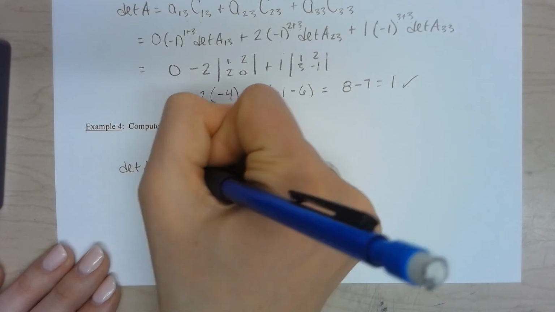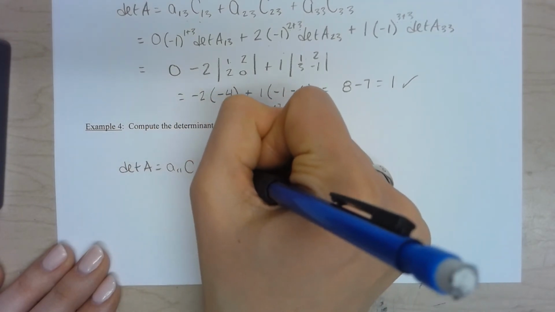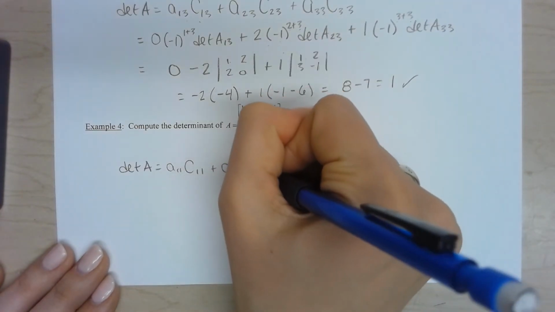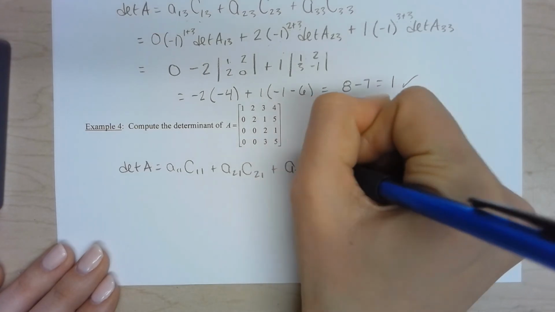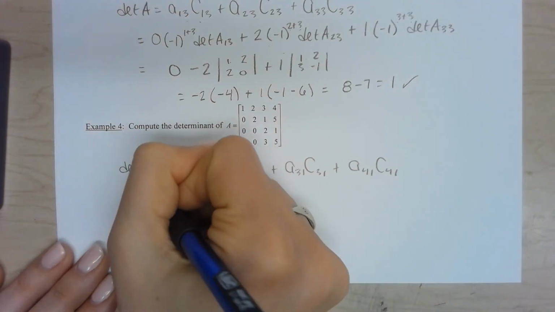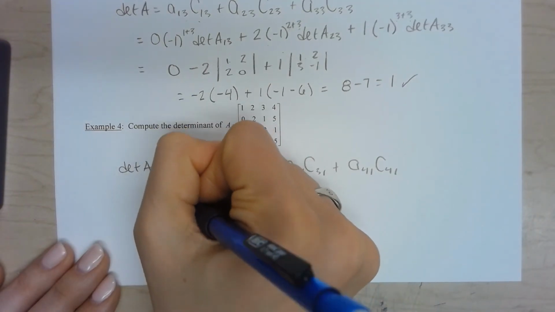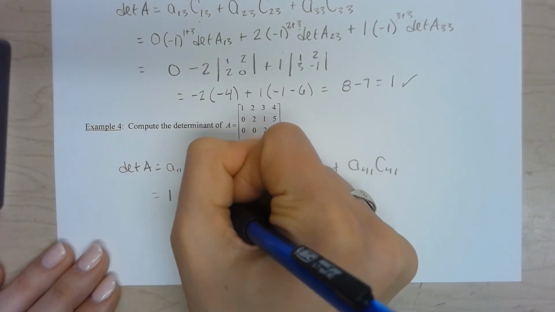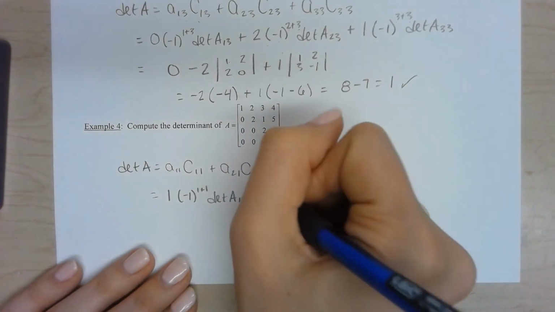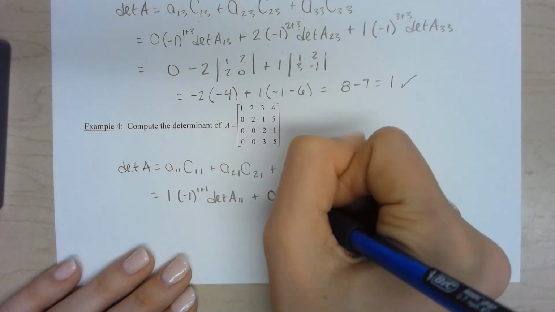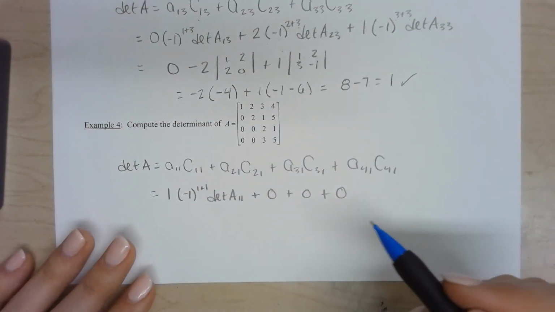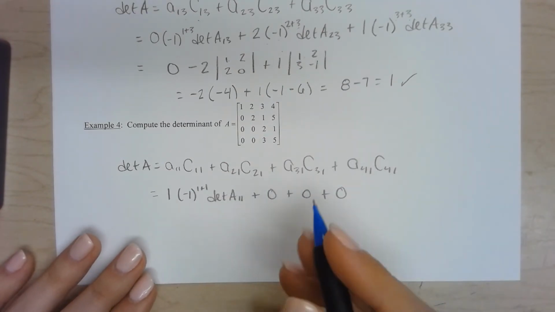So A11, C11, plus A21, again I'm doing down column 1, so the column is staying the same, the row is changing, C21, plus A31, C31, plus A41, C41. So A11 is 1, and then I'm taking negative 1 to the 1 plus 1 times the determinant of A11, which will be a 3 by 3 determinant. But then A21 is 0, A31 is 0, A41 is 0. Great, so we just turned a 4 by 4 determinant into really a 3 by 3 determinant multiplied by 1.